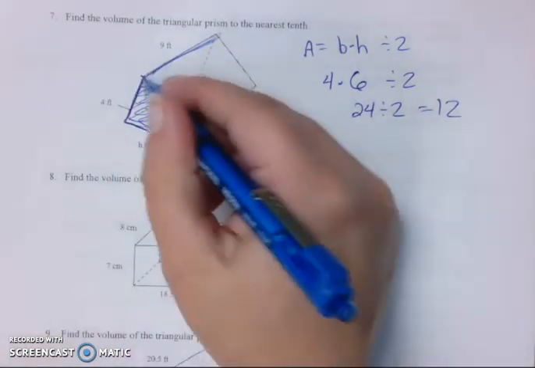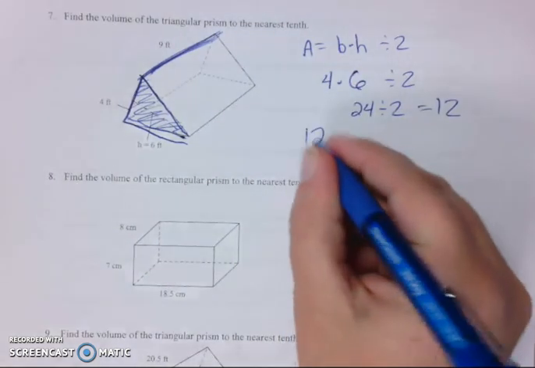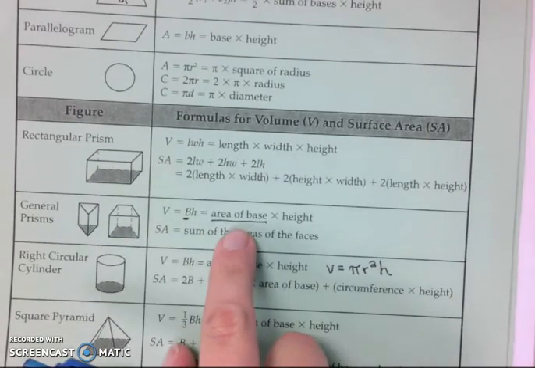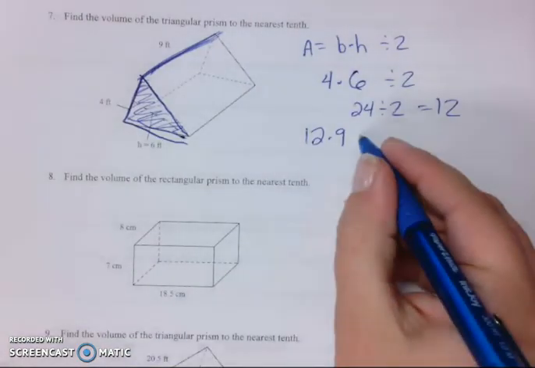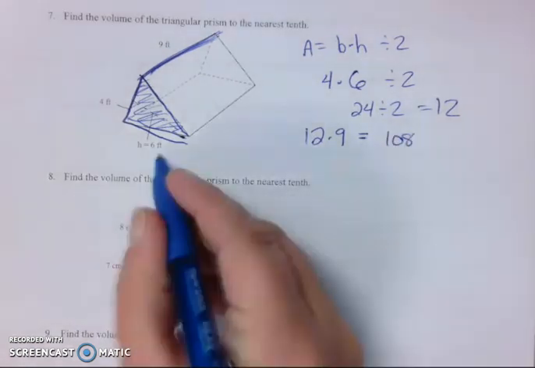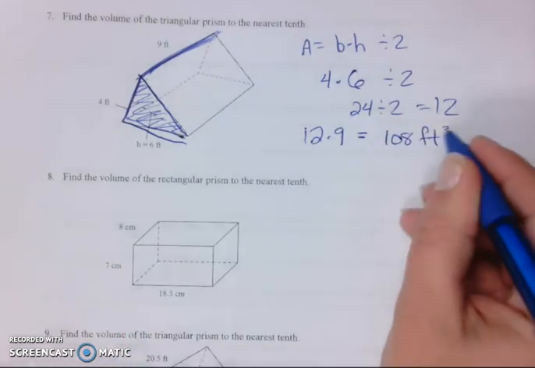Now I have to multiply that by the height of the prism. I'll show you the formula again. Area of the base, 12. Now times the height of the prism. So times the 9. 108. And our units are feet cubed.